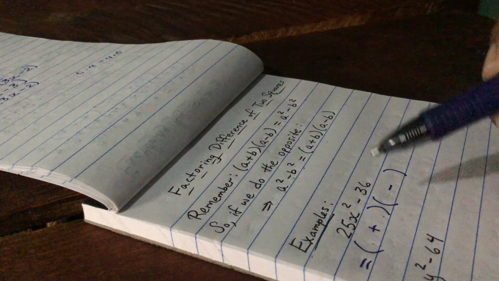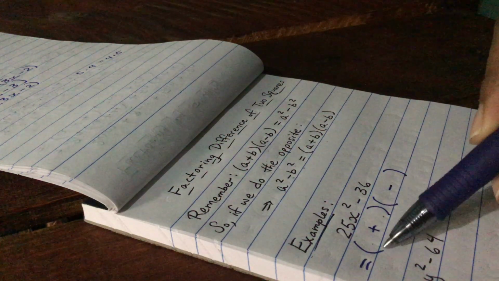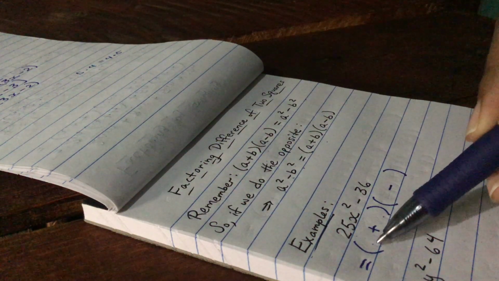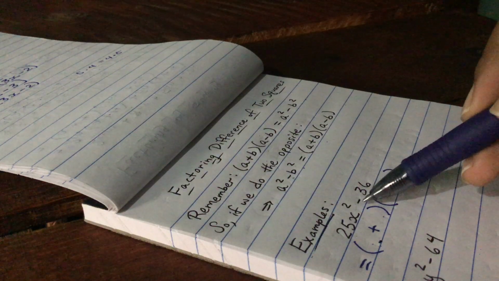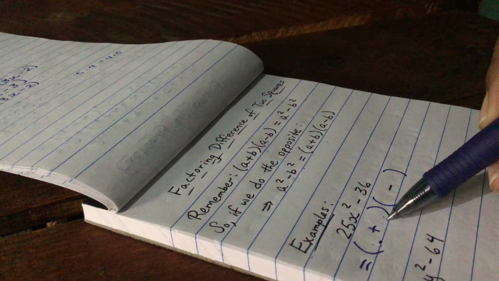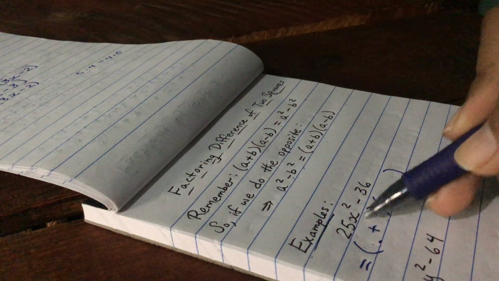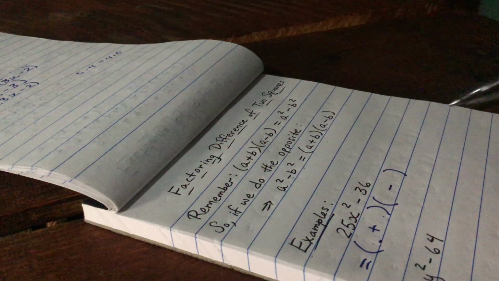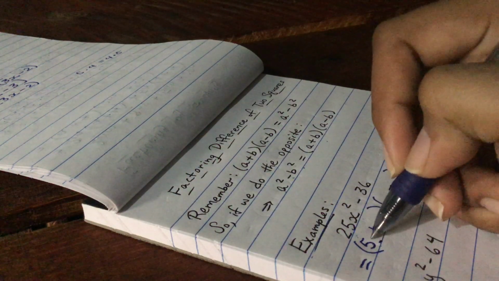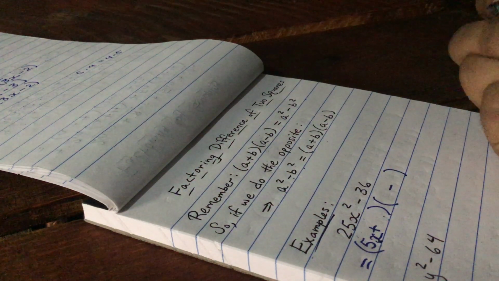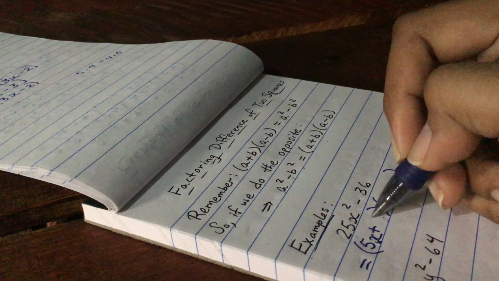We simply take the square root of the first term to find our first term in our binomial, or a, and we square root the second one to find the second term, which would be b. So the square root of 25x squared, the square root of 25 would be 5. Square root of x squared is x. Okay? Square root of 36 is 6.